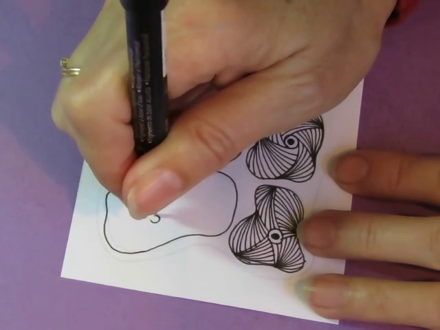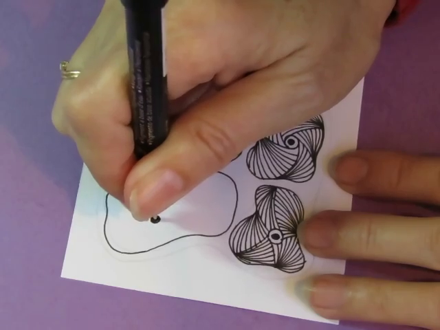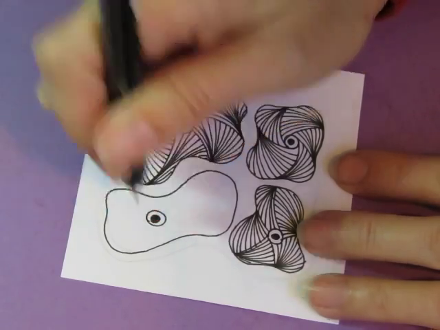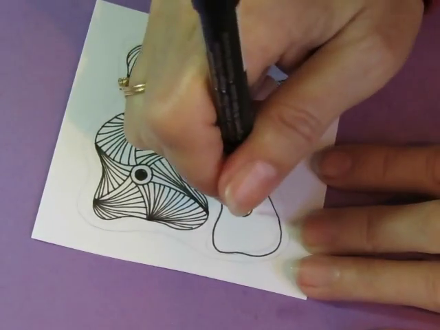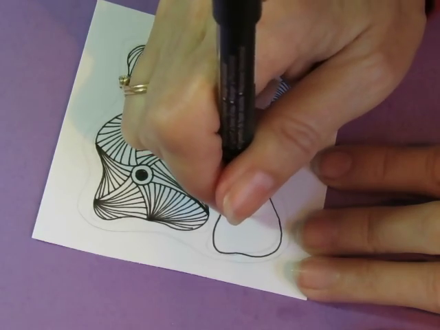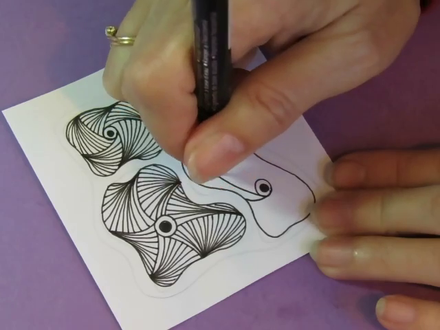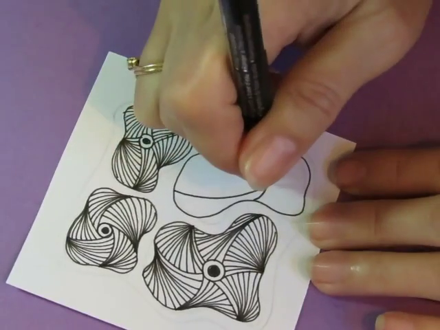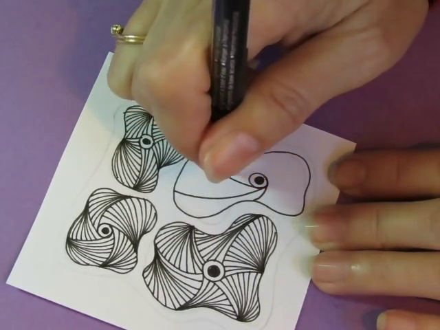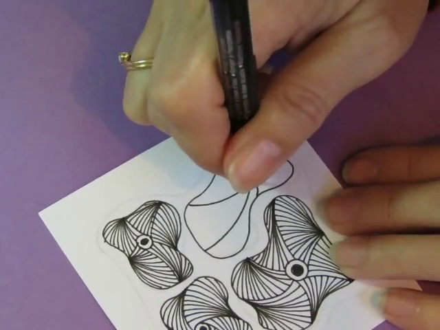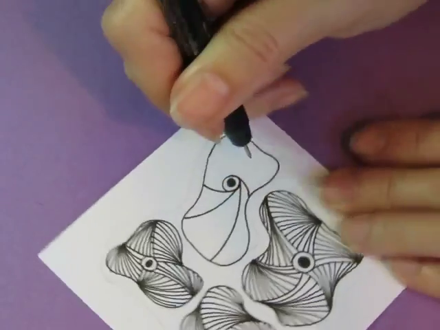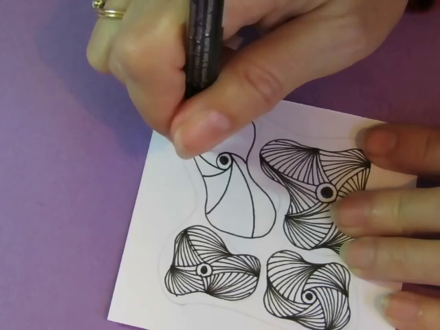I think I'm going to put it here. Okay, so now I need to go from here around, and from here around, and from here around, and around, and around.